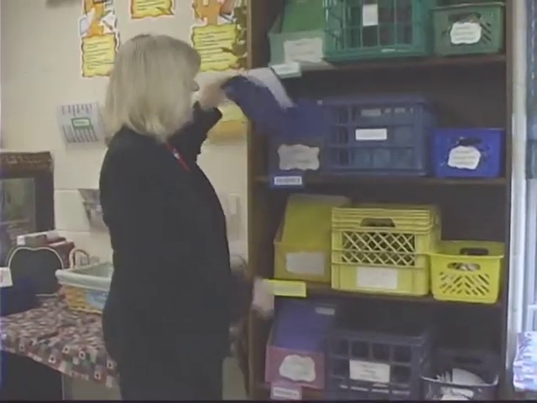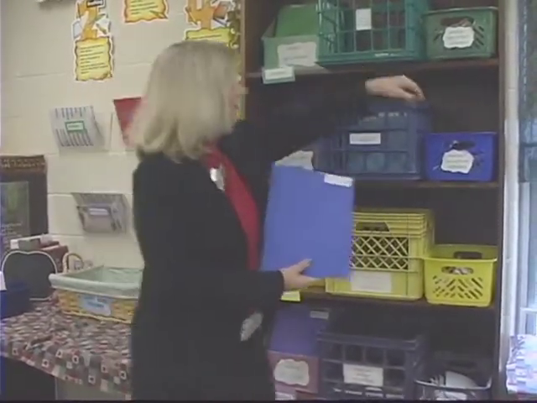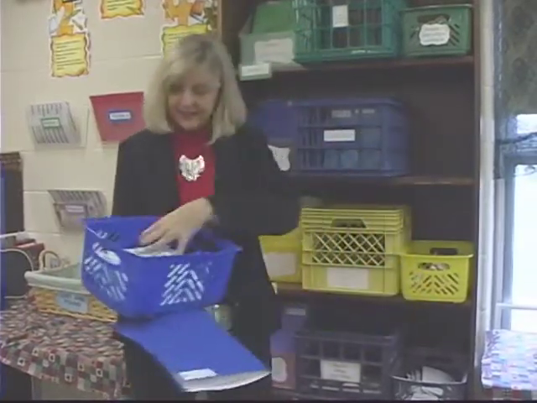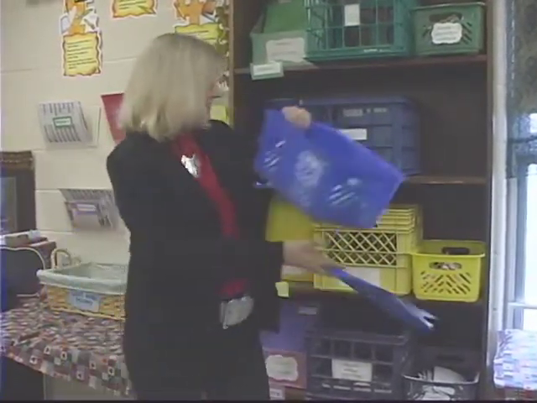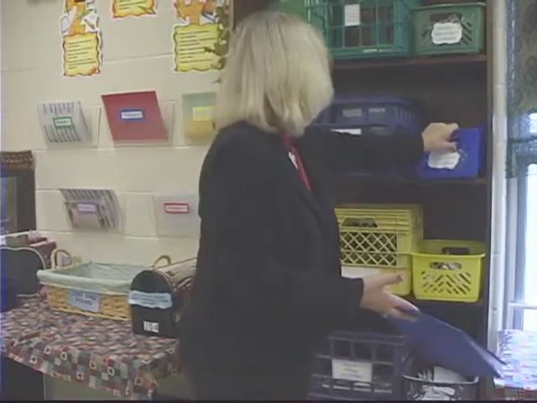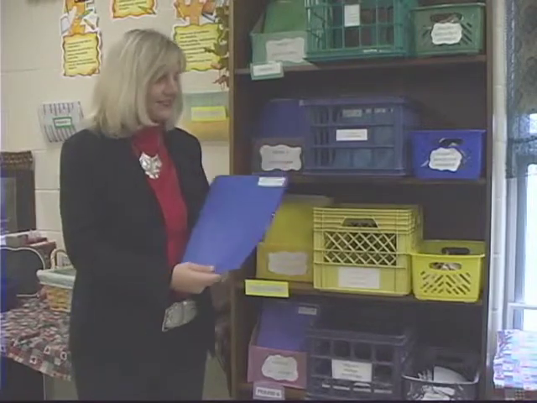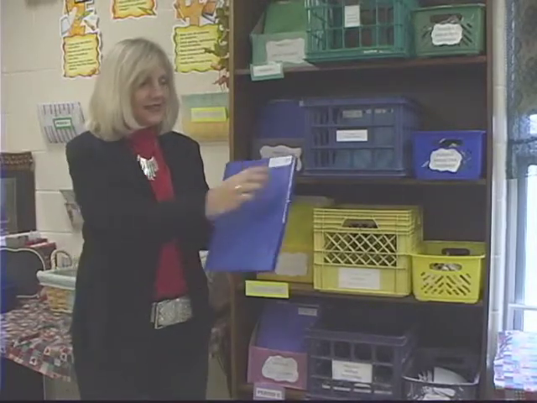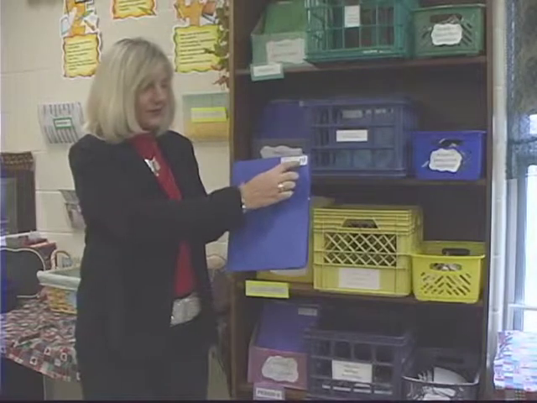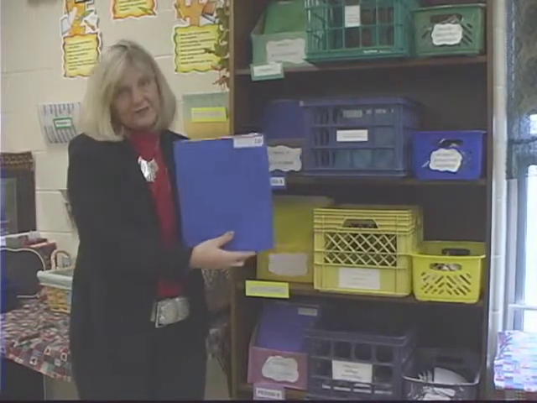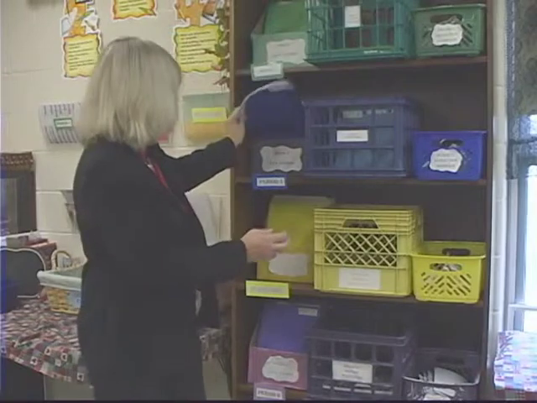Everything I do, from their data folders to their reflection journals, which are housed right here, each student has made a reflection journal, to their writing portfolios. Everything is in the color of their class. I also put down a student's roster number, and I have found that not only by having the student's name, but his or her roster number, when I'm trying to organize papers, it's a lot easier and more efficient to go according to numbers than to try to figure out alphabetical order. It's just one of those little tricks of the trade.